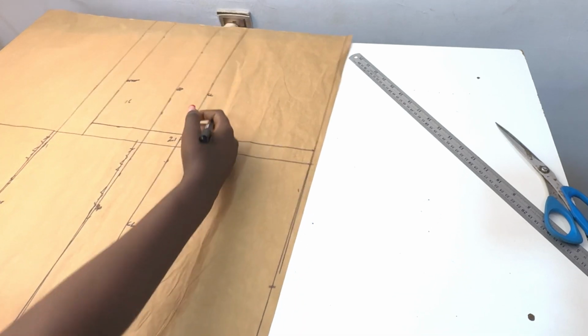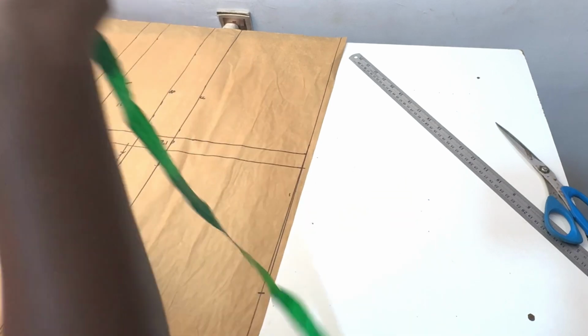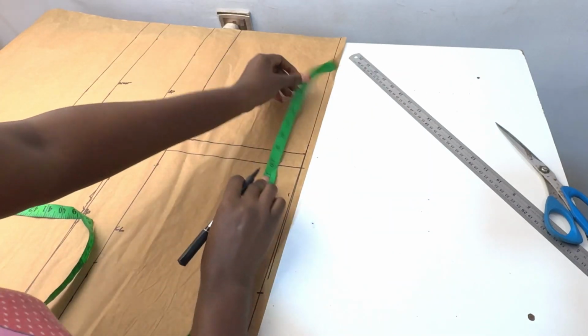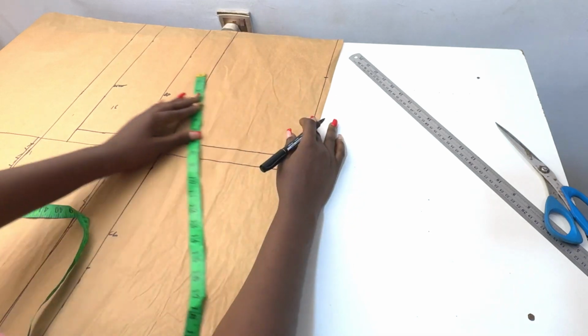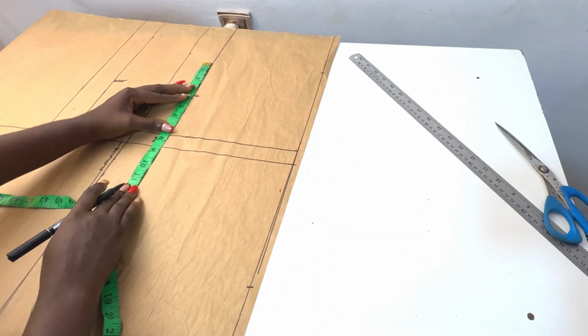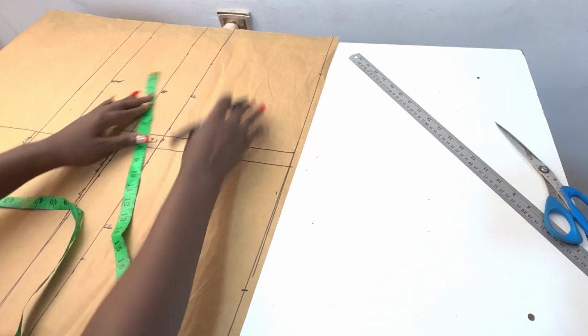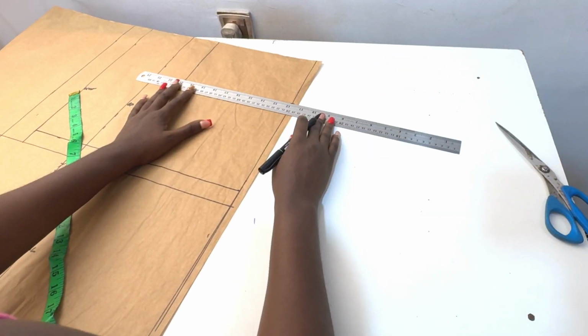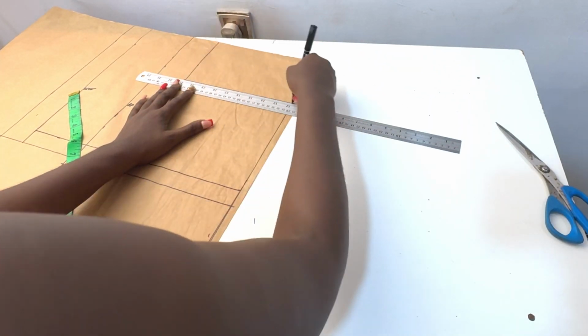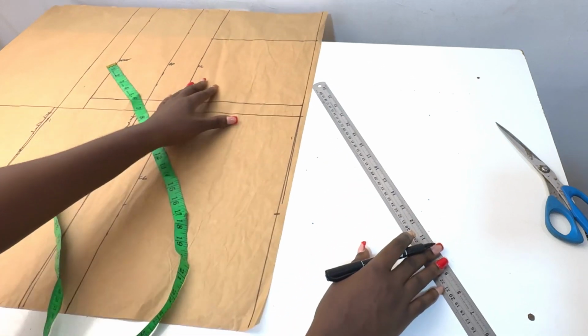So now what you're going to take is your shoulder measurement from that zip allowance. You're not going to start from that line, you're going to start after the zip allowance, and you're going to take your shoulder measurement, which mine is 7.5, and then we are going to connect because we want to draft the armhole.